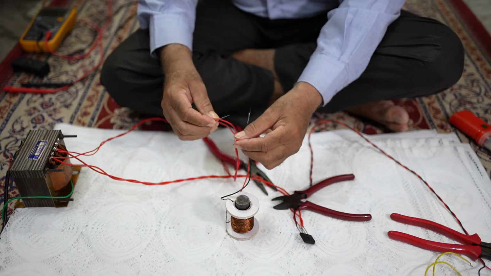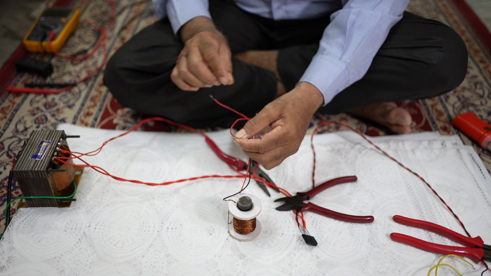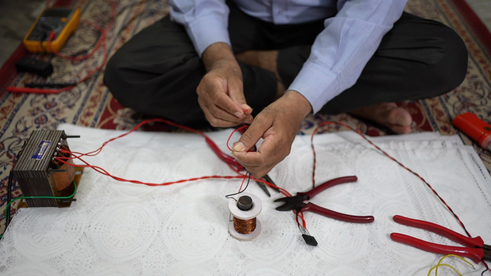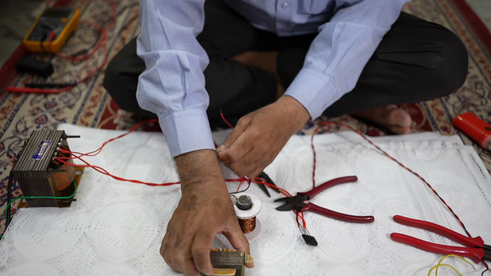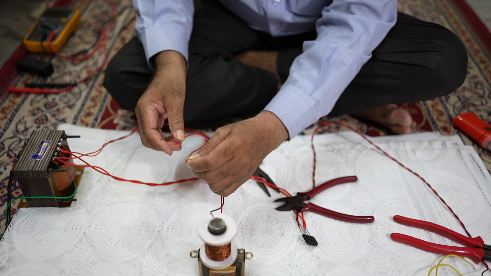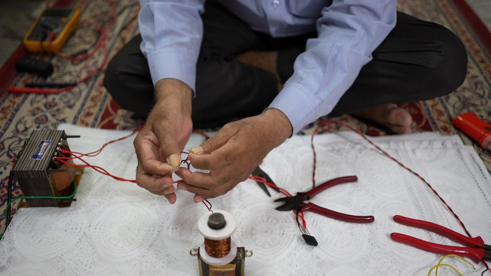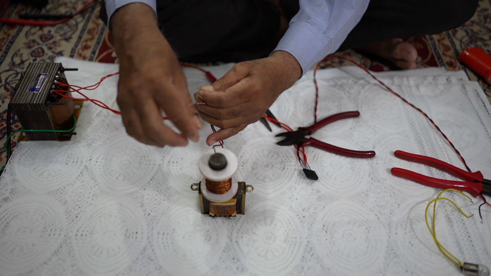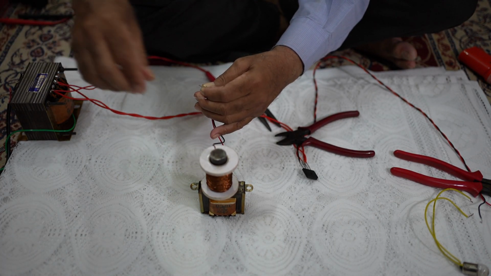That means if I connect using AC, what will be the magnetic effect that I am to show you using a block of iron, and I will place it here, and I will be showing you this magnetic effect. You will be watching now.